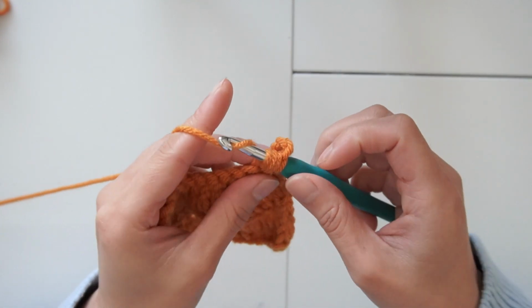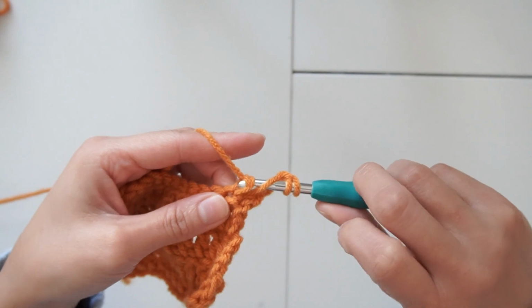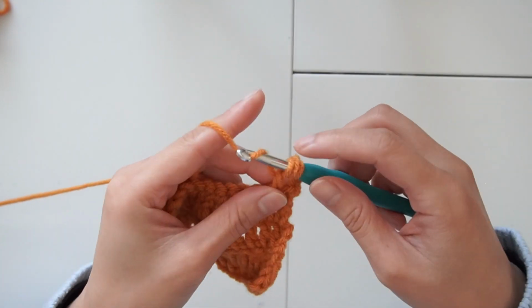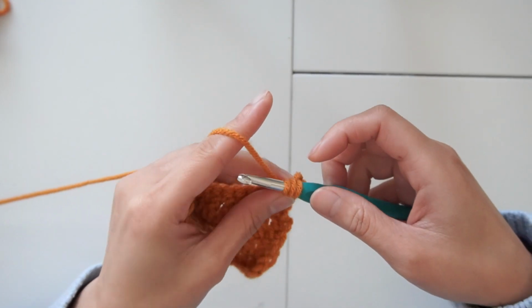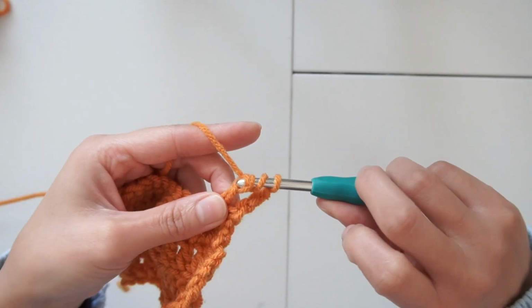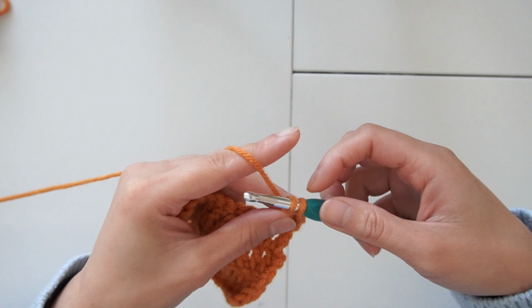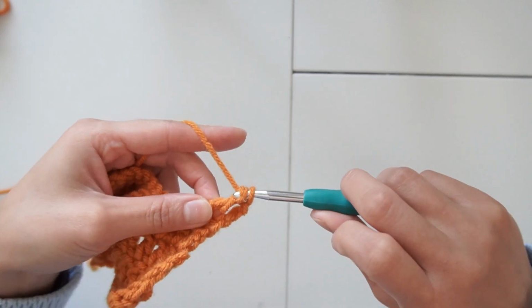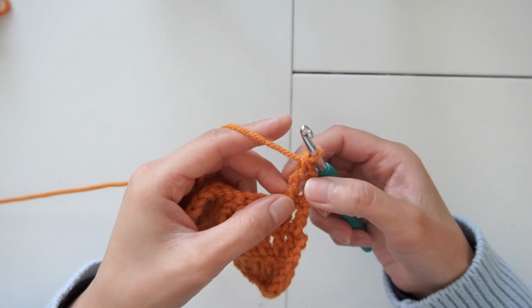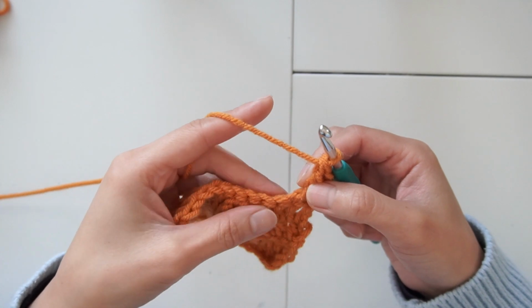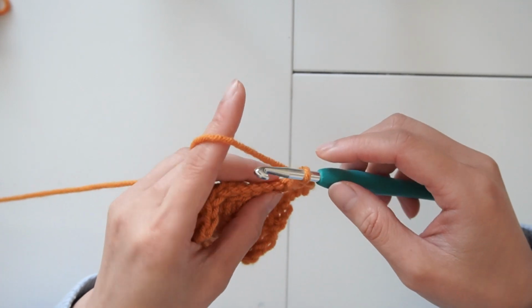So you yarn over, pull through 2 loops. Now you have 3 loops on your hook. You yarn over, pull through 2 loops again. You have 2 loops left on your hook. Then you yarn over one more time to pull through these 2 loops. That's your triple crochet. Let's do it a few more times.